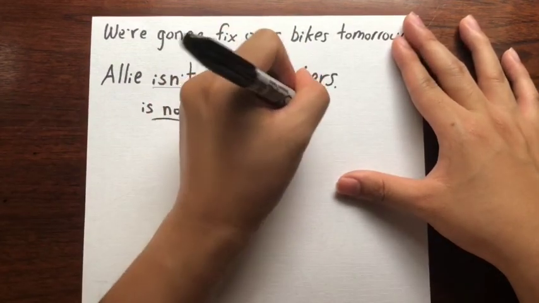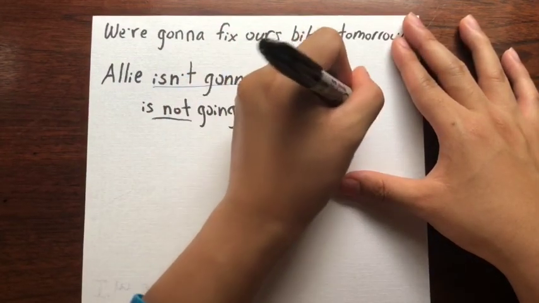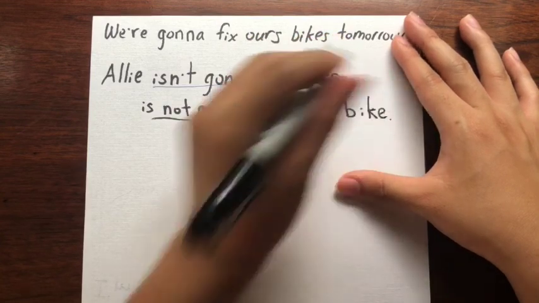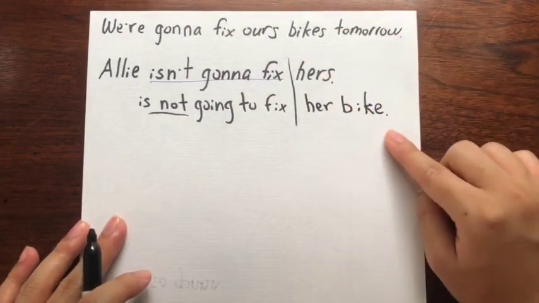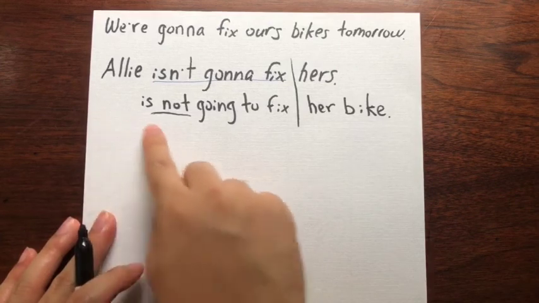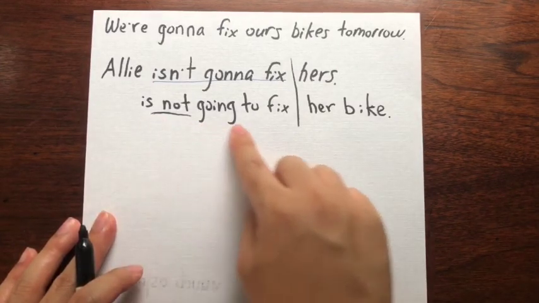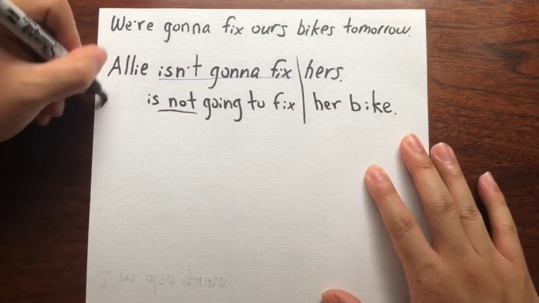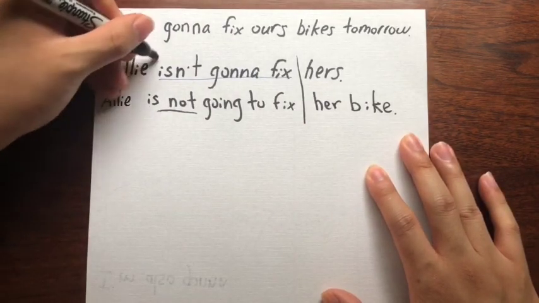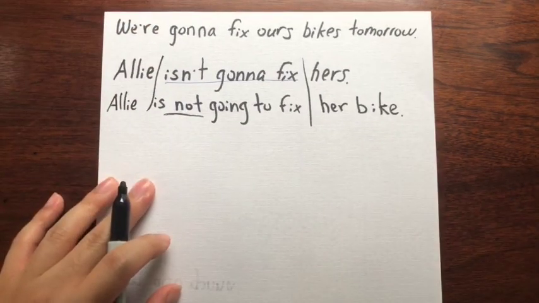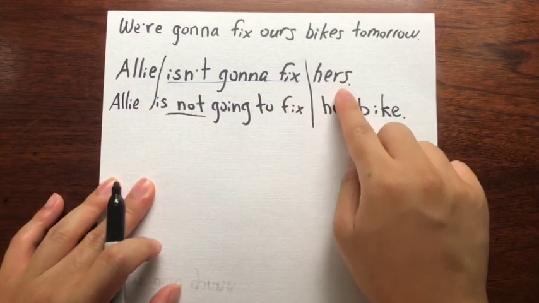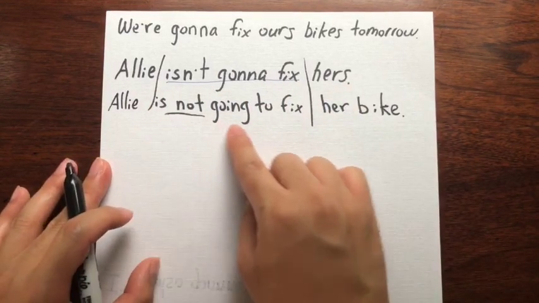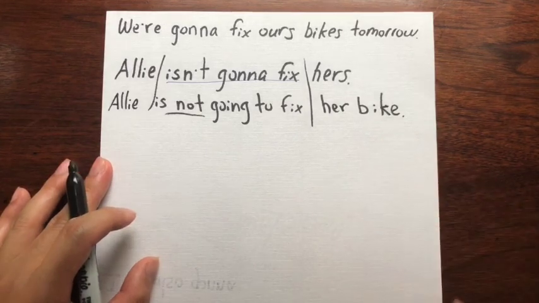Hers is her bike. Hers replaces her bike. Allie is not going to fix her bike. This is how we write a sentence in the future with a negative. Allie isn't gonna fix hers. Allie is not going to fix her bike.